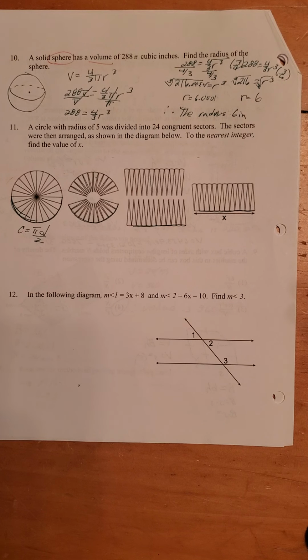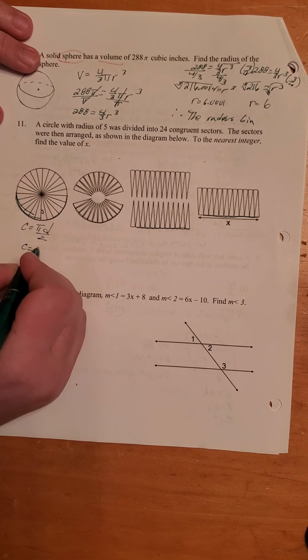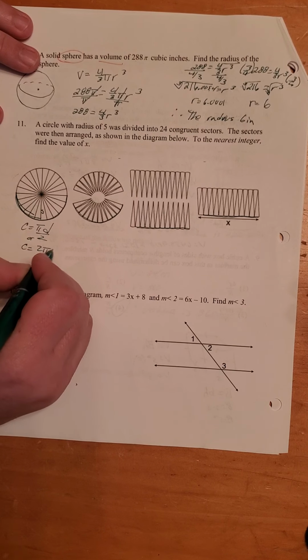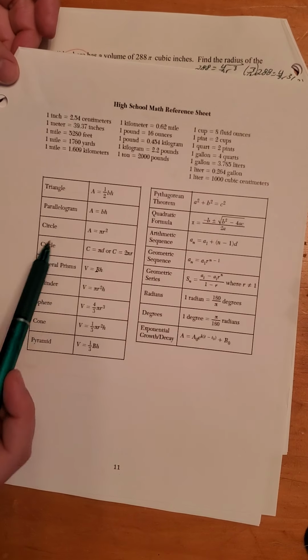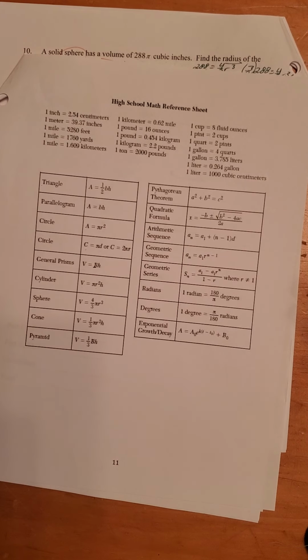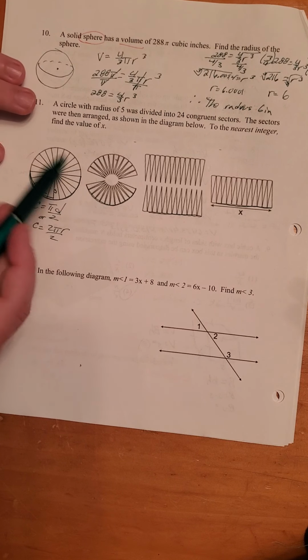circumference. So if we look back here, it says that it's a circle with a radius of 5. So we can also use 2 pi r. I forgot that is also on your sheet. So with circumference for a circle, both of your formulas are there based on what you have. This one is using the radius, so we can actually use the bottom one to figure it out.